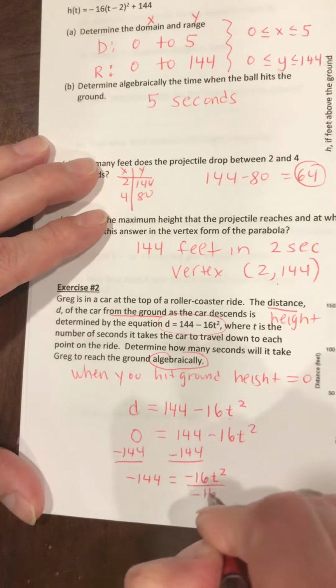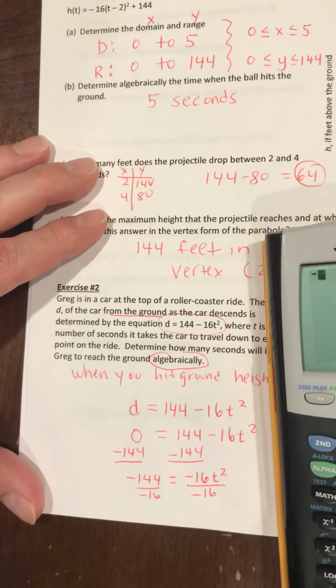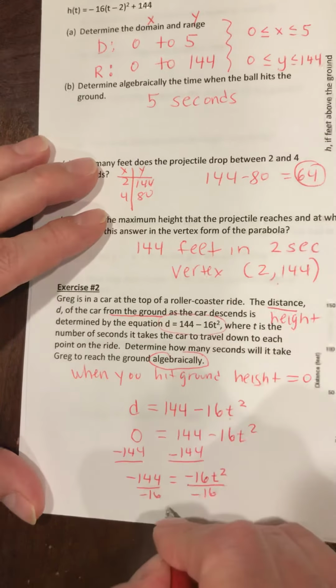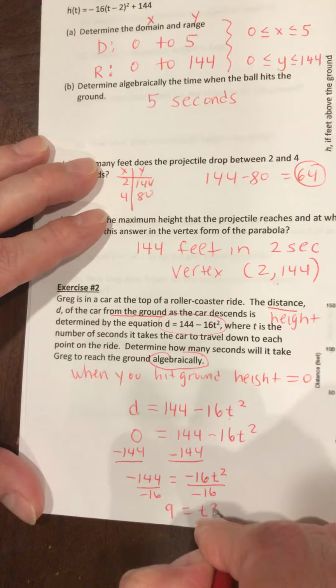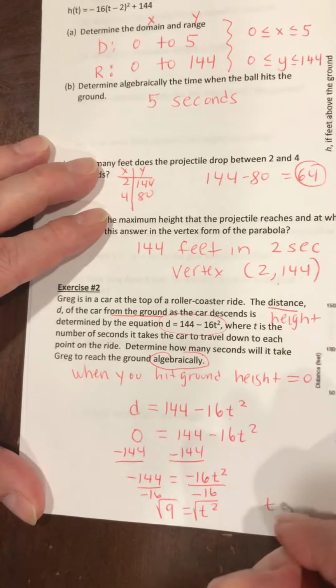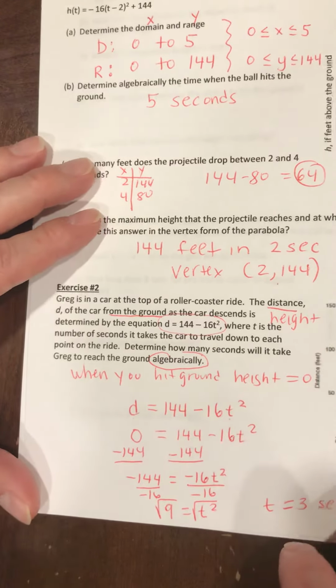Now I'm going to divide by negative 16. All right. So I'm going to do negative 144 divided by negative 16, that's going to give us 9. 9 equals t to the second. And then we're going to do the square root. So t equals 3. So that means it takes 3 seconds to hit the ground.